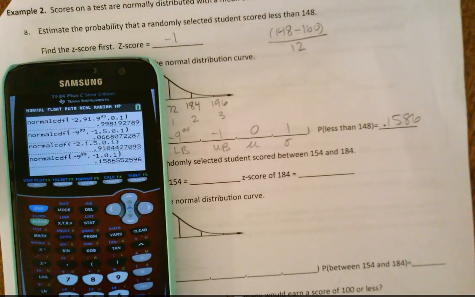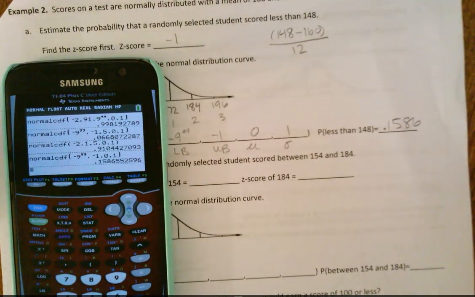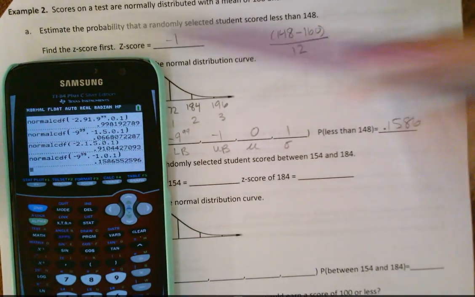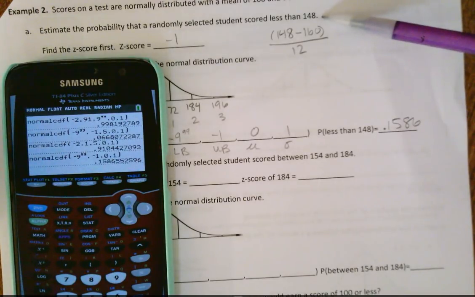Okay, so the empirical rule actually rounds that up to 16%. Our empirical rule is really a generalization and it rounds. This one is actually more accurate to use the normal CDF. Okay, so we have a 0.1586 probability, or about 15.86% of the data is less than the z-score of -1. Or the probability of someone scoring less than 148 is 0.1586.